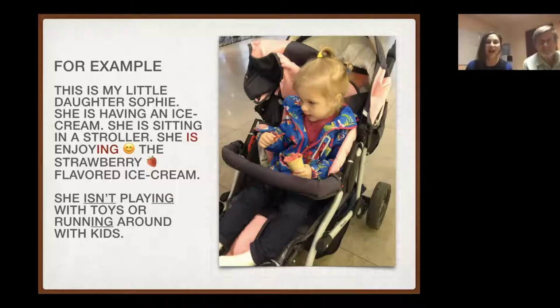And she is having an ice cream. She's sitting in a stroller. She's enjoying the strawberry-flavored ice cream. All of these sentences are about the moment that is happening right now. And that is why we use here present continuous.